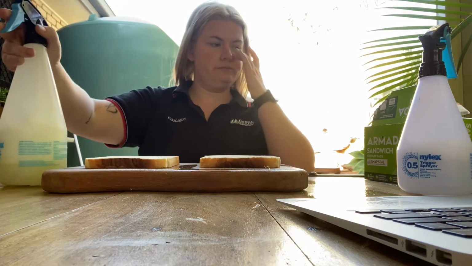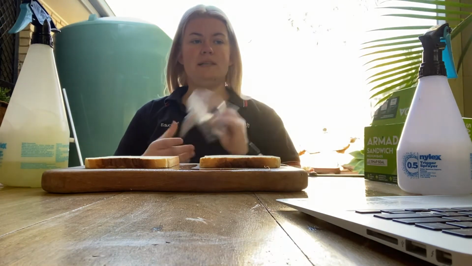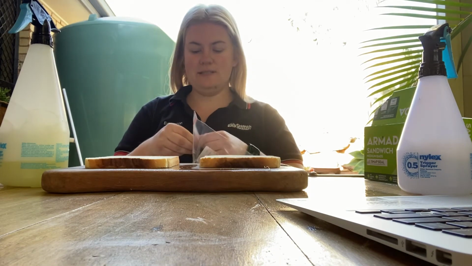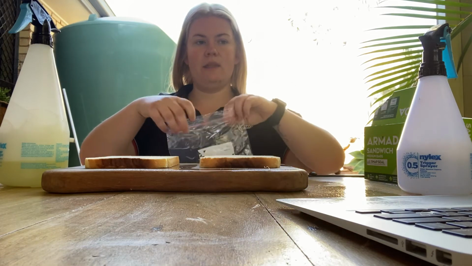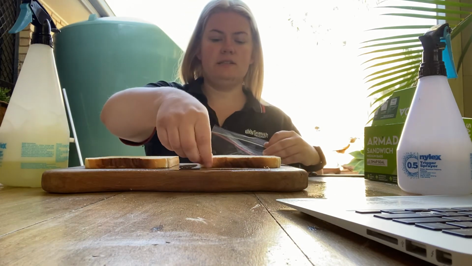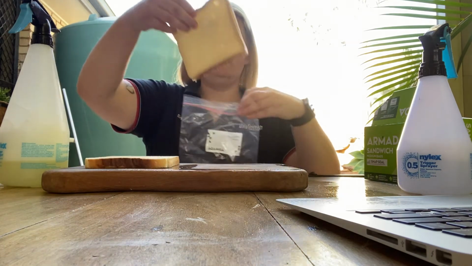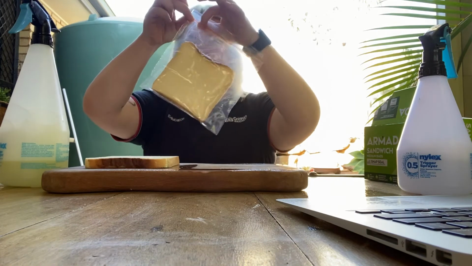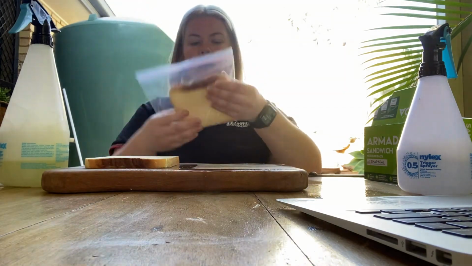Then we're going to grab our plastic bags, and with our gloves on, so we don't get any spores on us, and because some of us can have an allergic reaction to these things, we're going to put the slice of bread in our little snack box bags and seal it up.